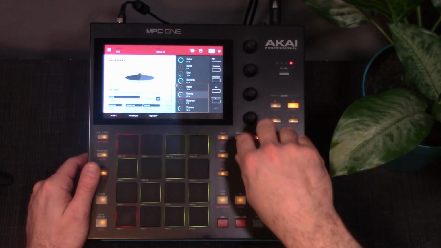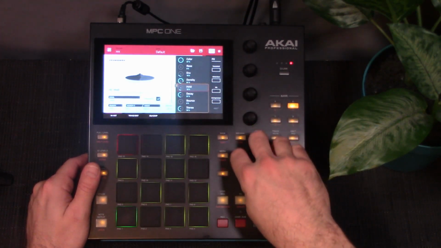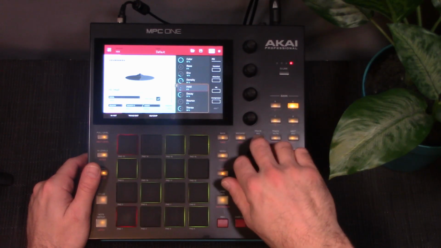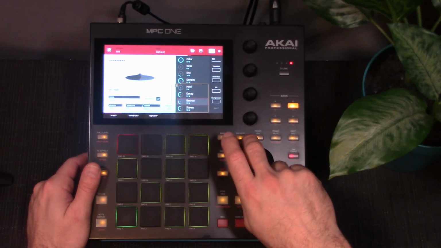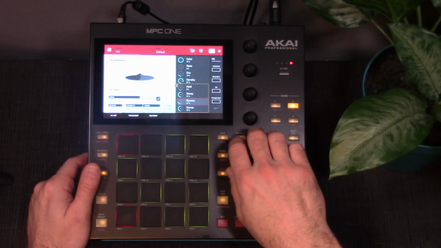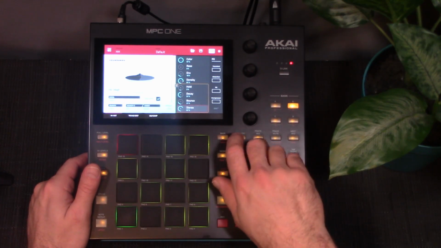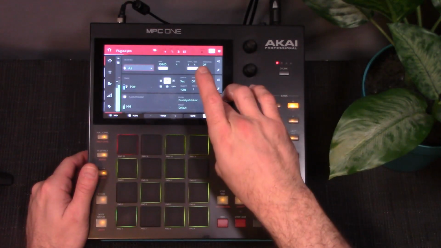a little bit of that, maybe less on the decay. I like a little snappier here. Yeah, let's keep that hold down. Maybe a little bounce. Kind of a nice effect. It's different. Let's see how that sounds combined with everything.